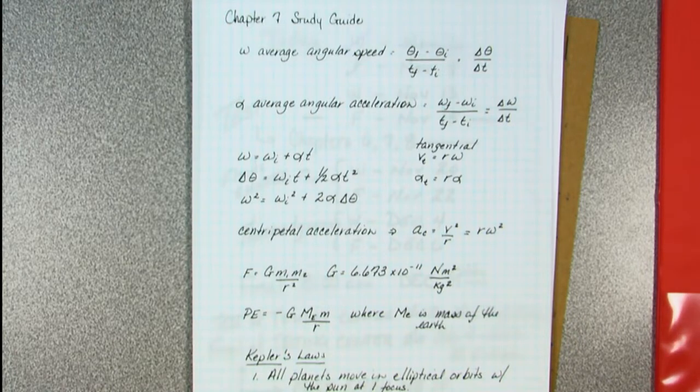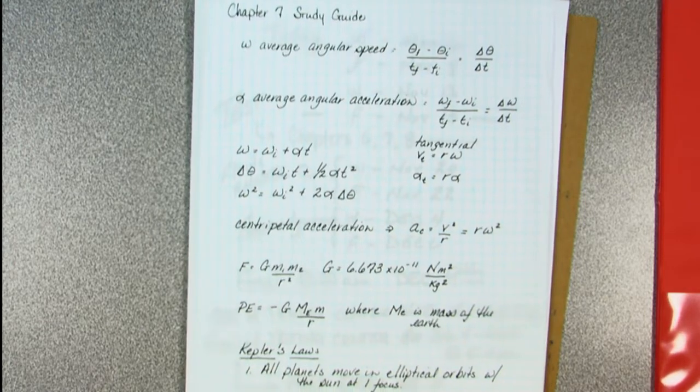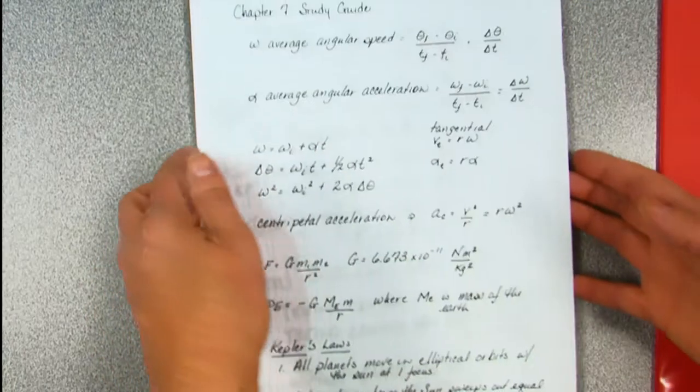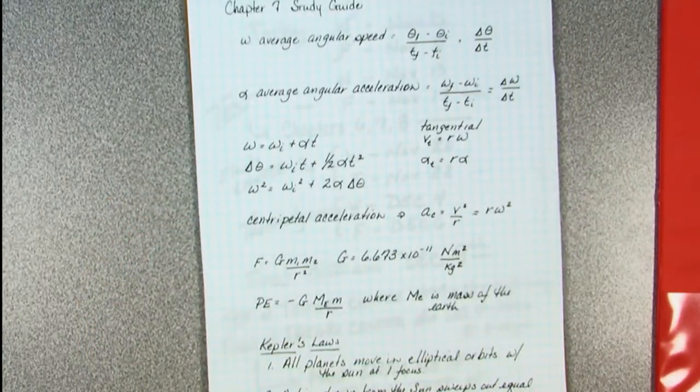Here's a Chapter 6 study guide. Everybody got the Chapter 7 study guide? There's a Chapter 6 one. I'm looking to see if I got a Chapter 8 one.